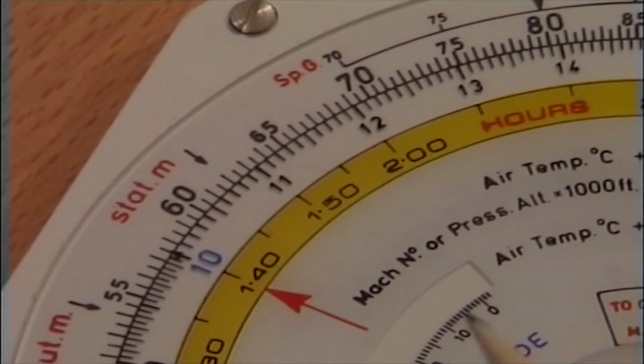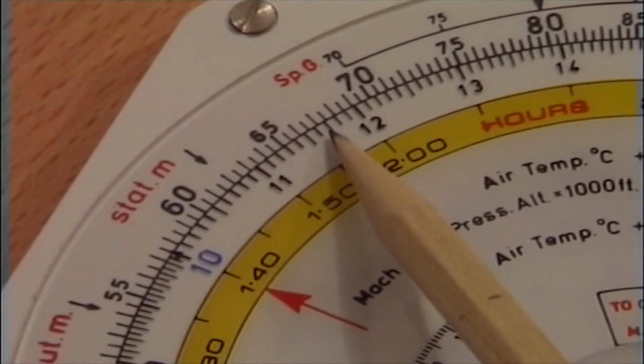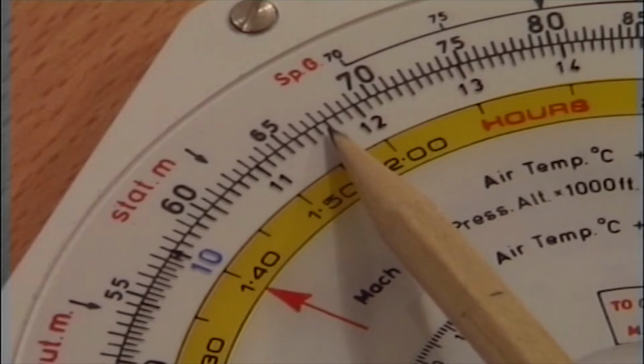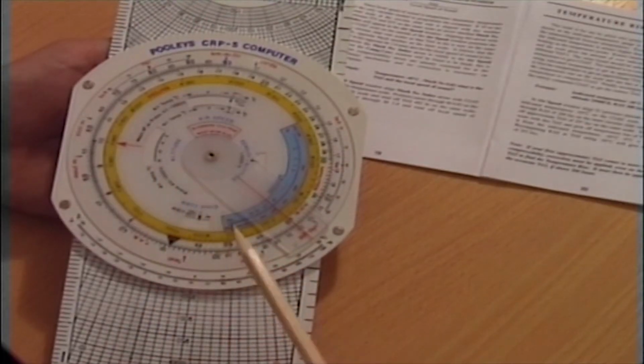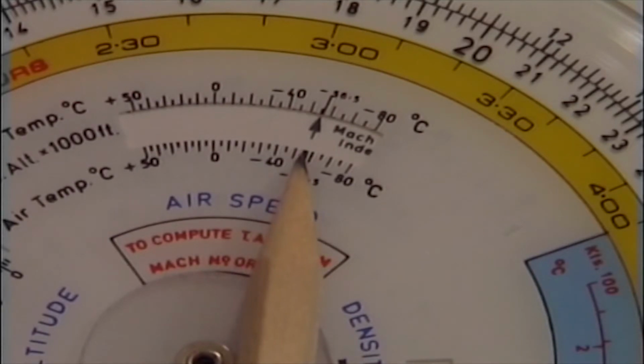If 10 on the inner scale is lined up with any number between 575 and 675 on the outer scale, an arrow labelled Mach number index appears in the airspeed window. An example best demonstrates its use.